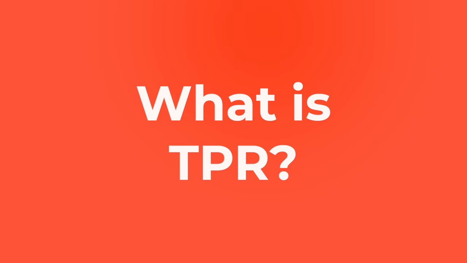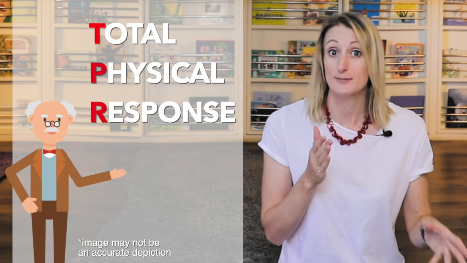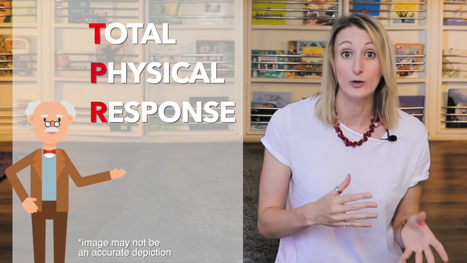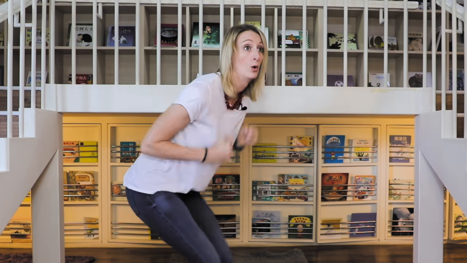What is TPR? TPR is a language teaching method developed by a professor called James Asher. It's based upon the coordination of language and physical movement. To put it simply, teachers give instructions to students, in this case in English, with some kind of body movement. Students then respond by repeating that language and action together. A very simple example of this is to run as you are saying the word run, and to imitate flying as you say the word fly.